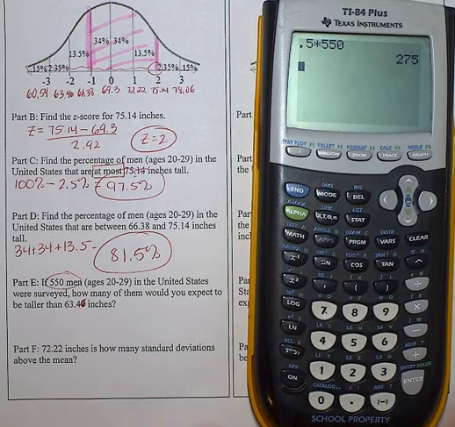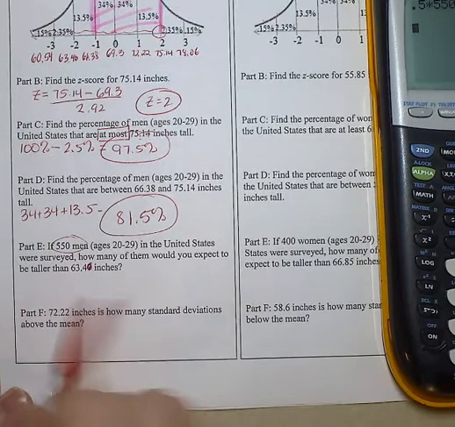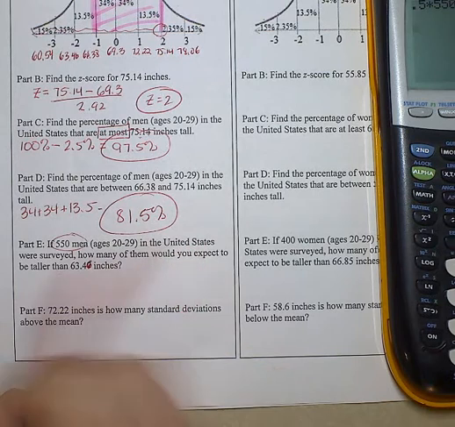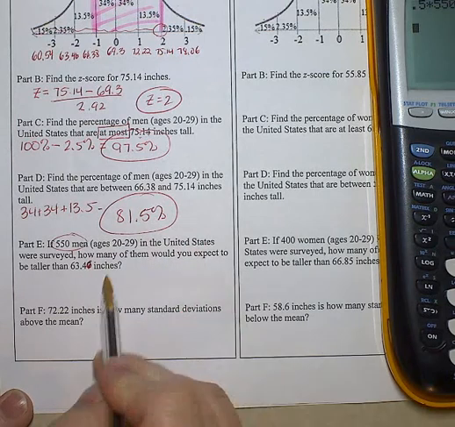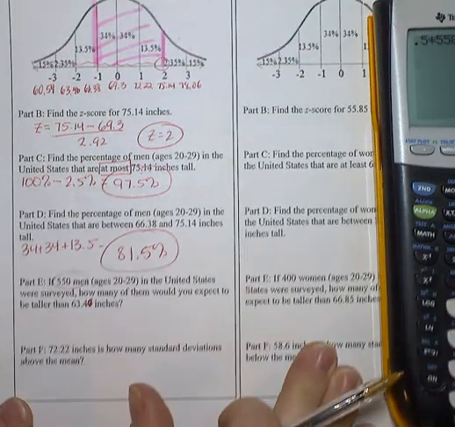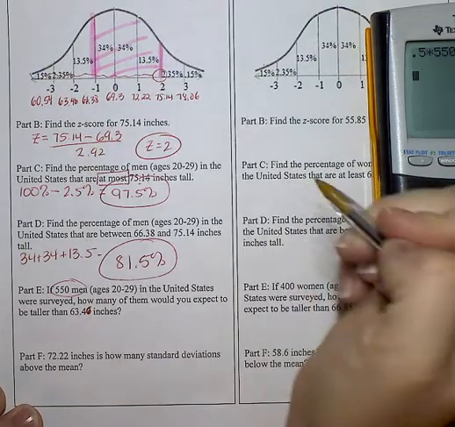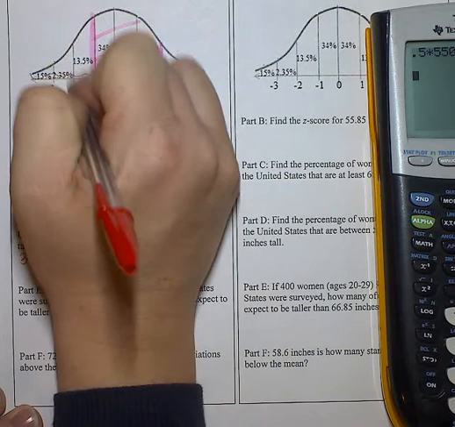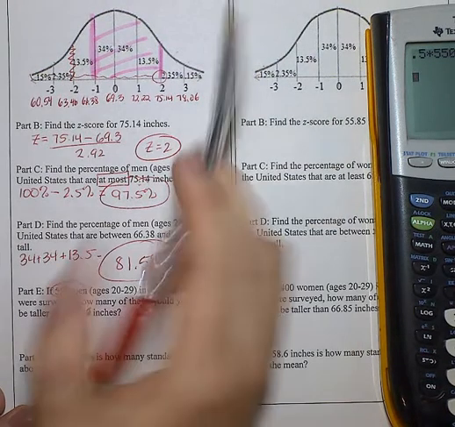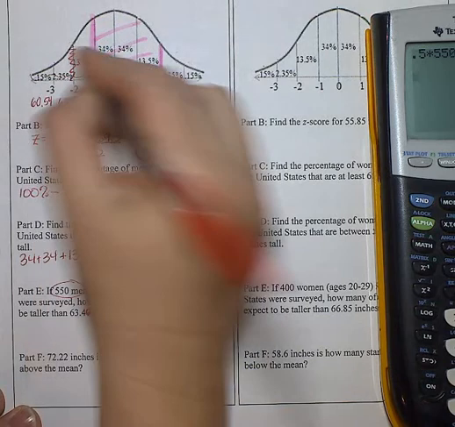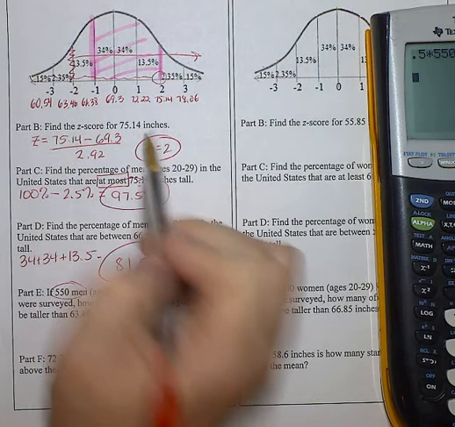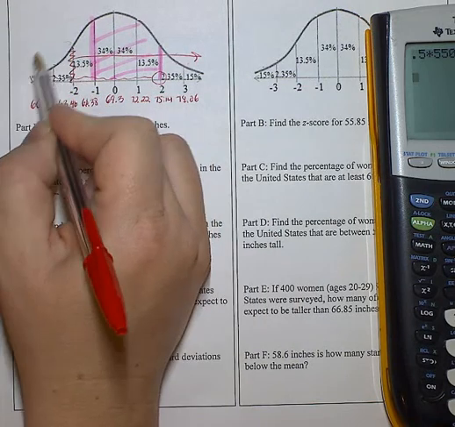Okay, we're going to do the same thing. It says, okay, so we have this many men. Again, it gives the same age range. It's from the same area of the world. And how many of them will we expect to be taller than this many inches? So let's find where 63.46 is. 63.46 is this line right here. So yes, I could add up everything to the right, but I think it's faster in this case, and there'd be nothing wrong with that. I think it's faster in this case to calculate to the left.